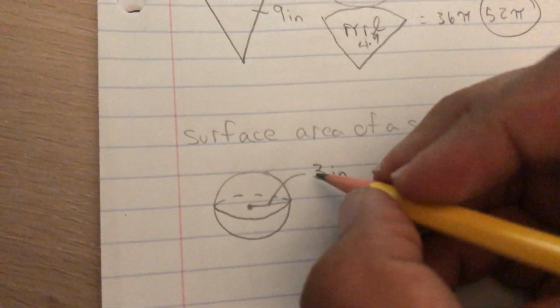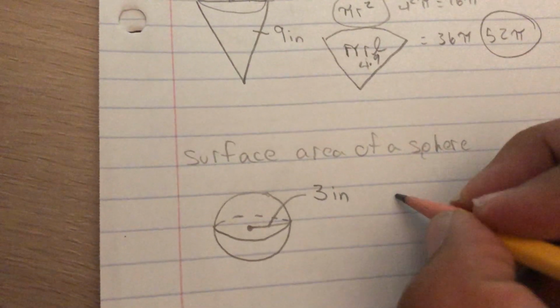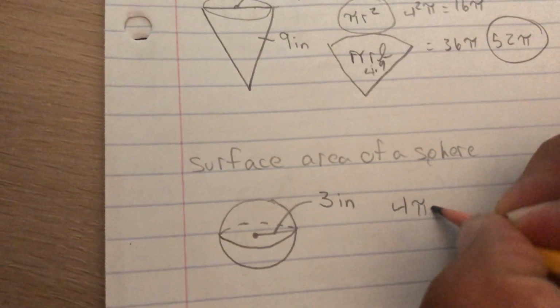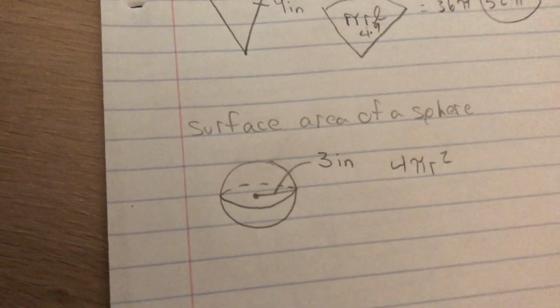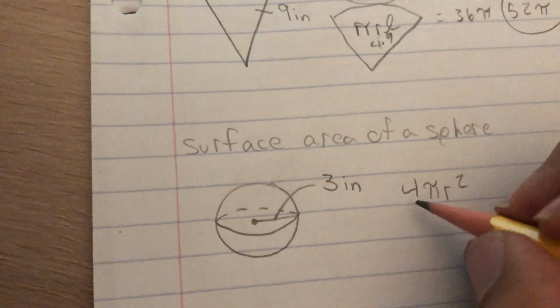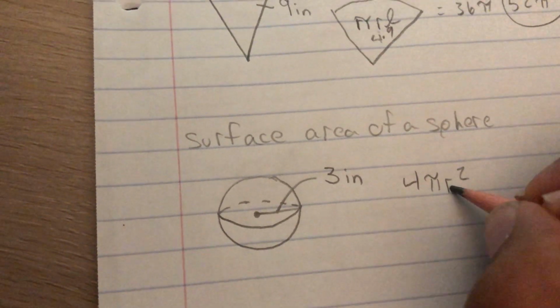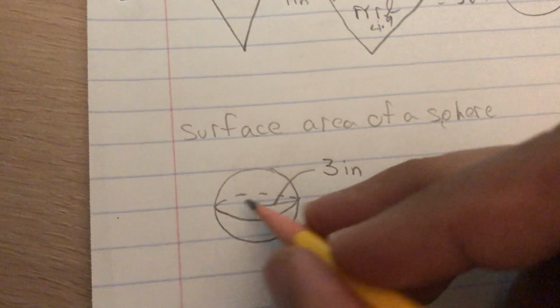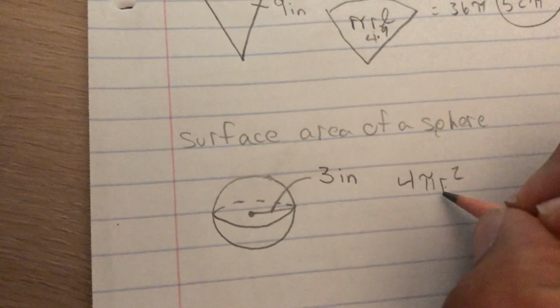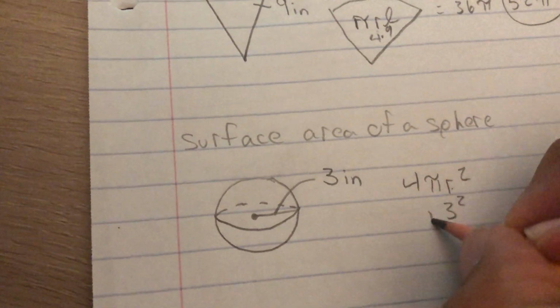Now here, the formula for the surface area of a sphere is 4 pi r squared. Okay, so 4 pi r squared. Pretty simple. We just have to find r. Did they give us r? Did they give us diameter? They gave us the radius. So they gave us 3. So I'm going to replace that.